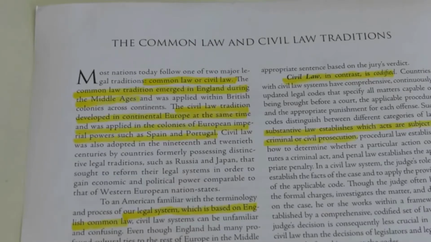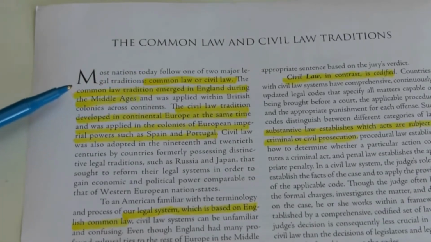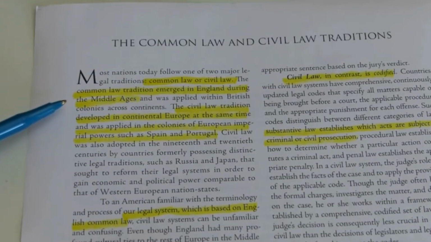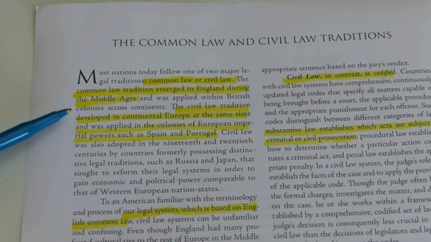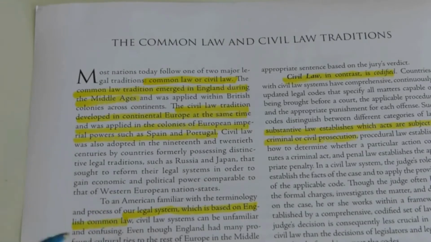Okay, this is a paper written by the University of Berkeley. It's a very good description of common law versus civil law. Common law or civil law. The common law tradition emerged in England during the Middle Ages and was applied within British colonies across continents. The civil law tradition developed in continental Europe at the same time and was applied in the colonies of European imperial powers such as Spain and Portugal. Our legal system, which is based on English common law, our system is common law.